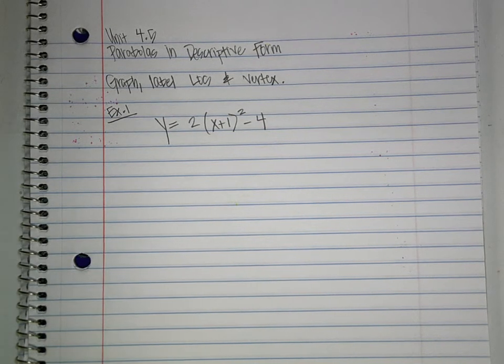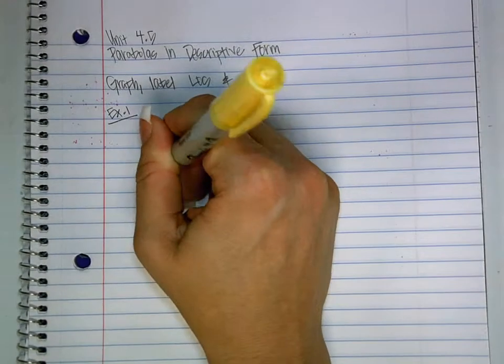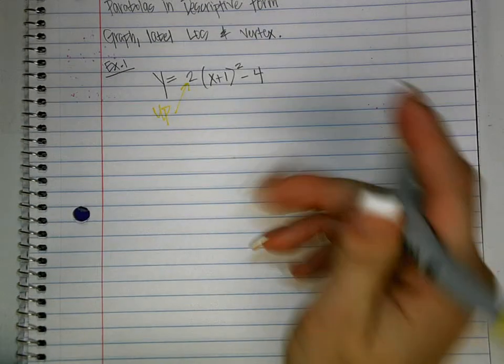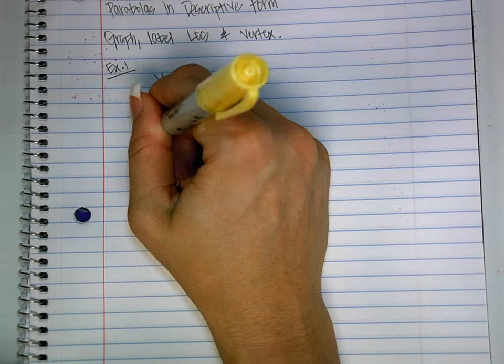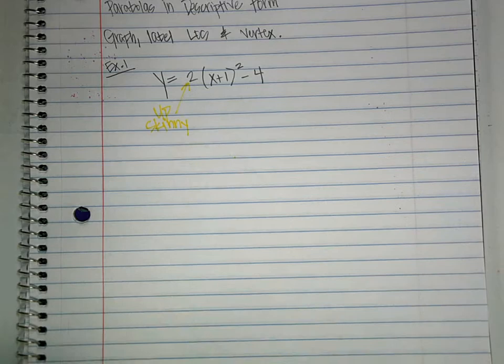So automatically you should be able to tell a couple things here. What direction is this going to open? This is opening up. And what is its width? Is it going to be fat, skinny, or normal? This will be skinny because it's a whole number. Okay, whole numbers except for 1 are skinny. What can I tell about its shape? What is its line of symmetry?